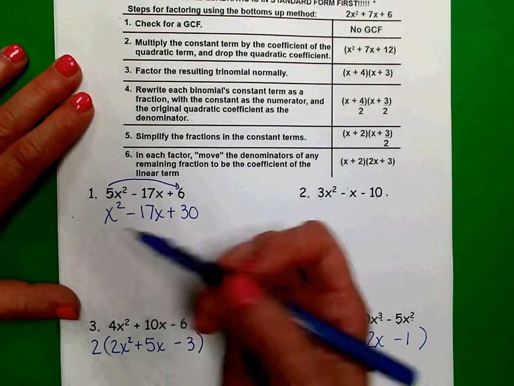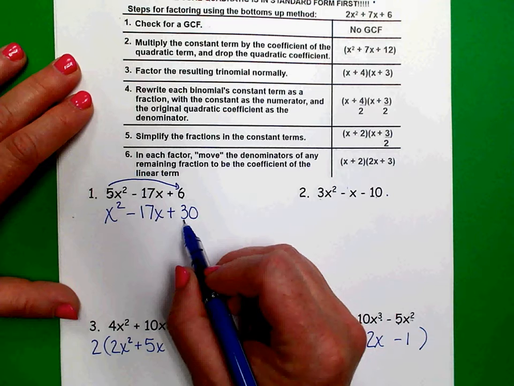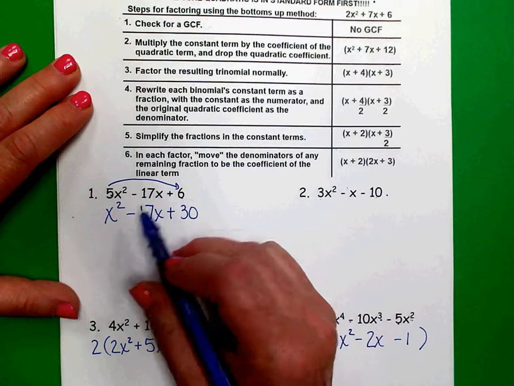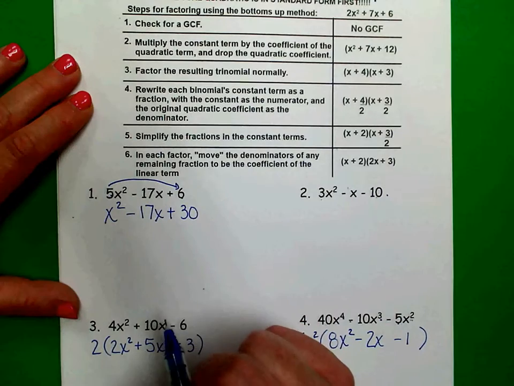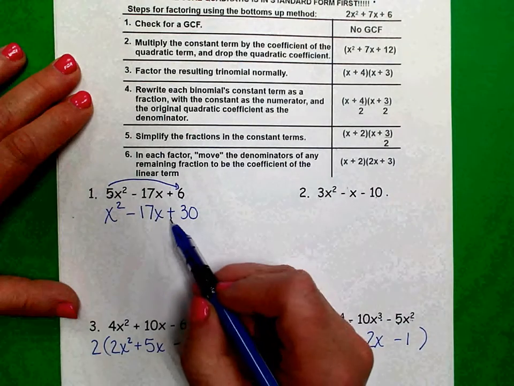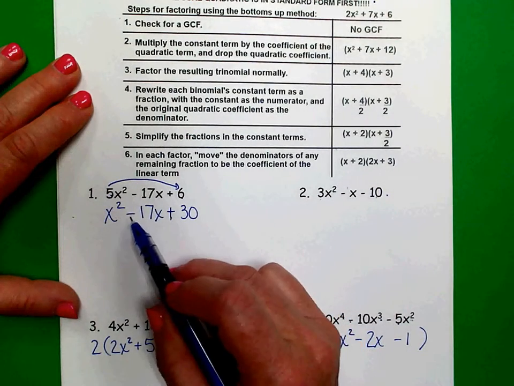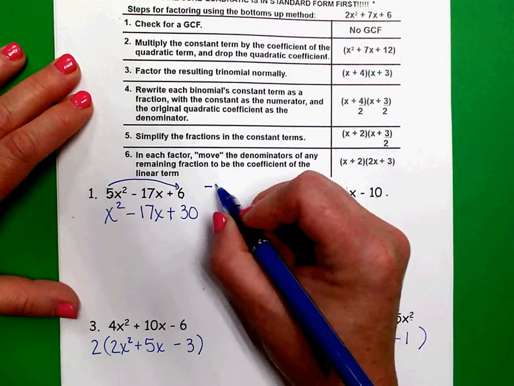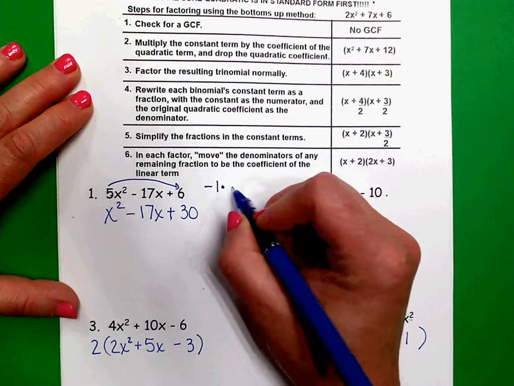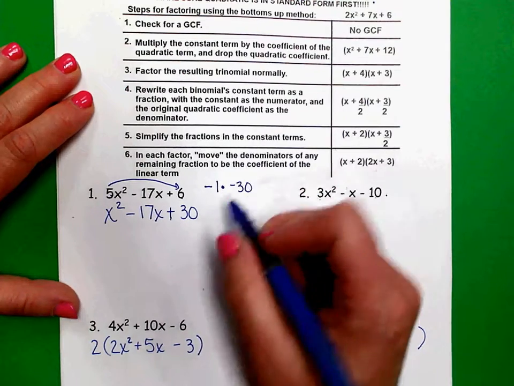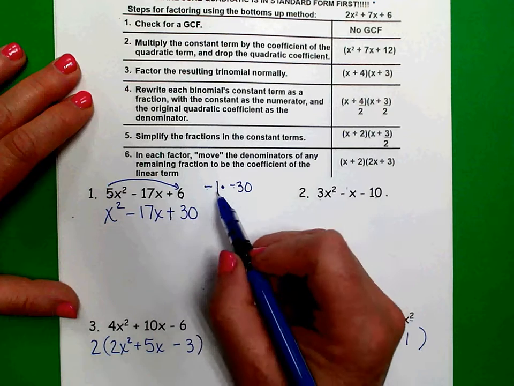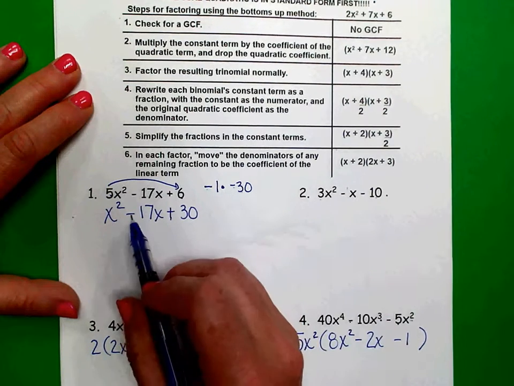Because now I need to find two numbers that multiply together to make positive 30, but those same two numbers will add to negative 17. Since they multiply to make a positive but add to make a negative, I know that my factors are going to have to be a negative times a negative, because when I multiply these two negatives, that turns it positive, but when I add two negatives, it stays negative.